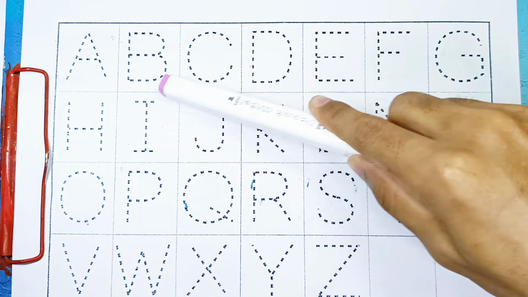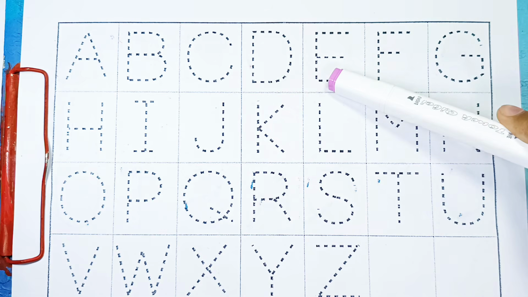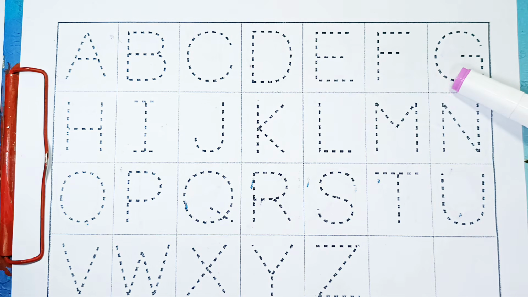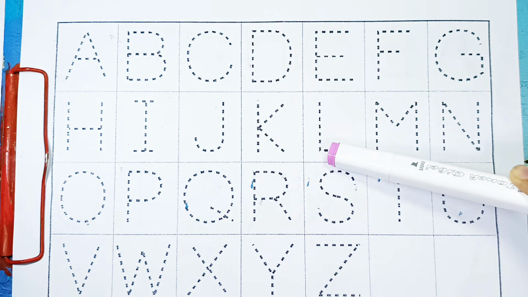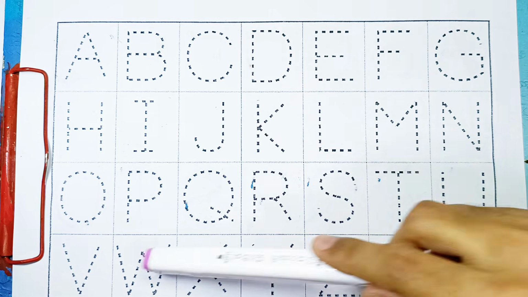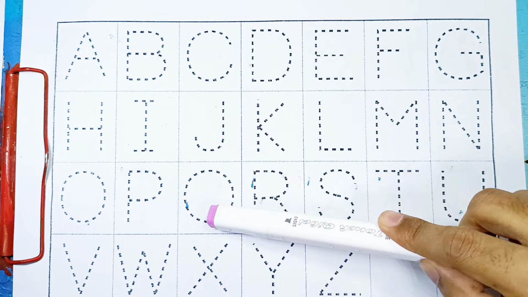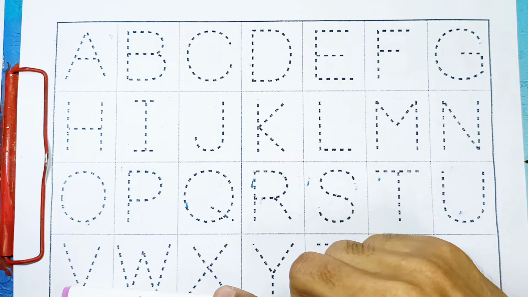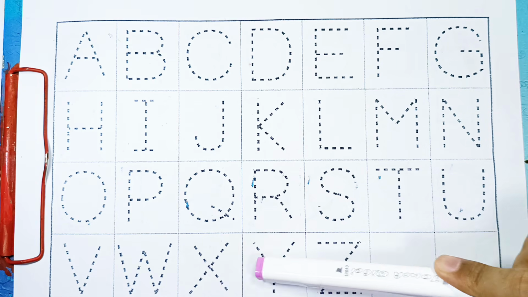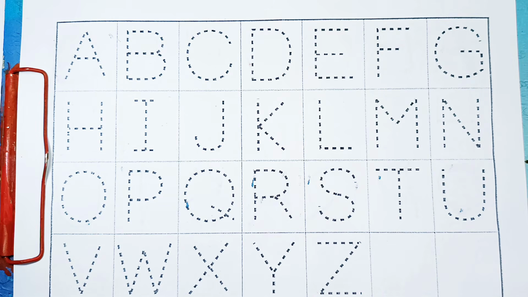A, B, C, D, E, F, G, H, I, J, K, L, M, N, O, P, Q, R, S, T, U, V, W, X, Y, and the last one is Z. Now start writing capital letter alphabets A to Z.